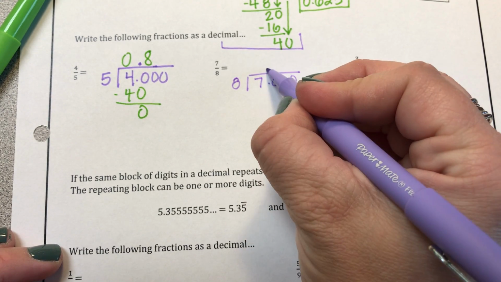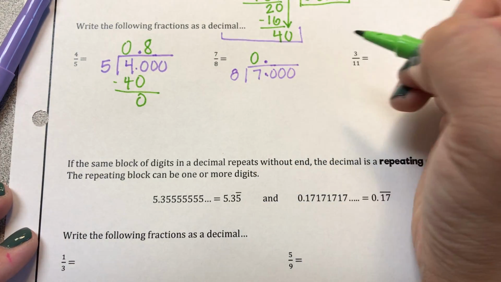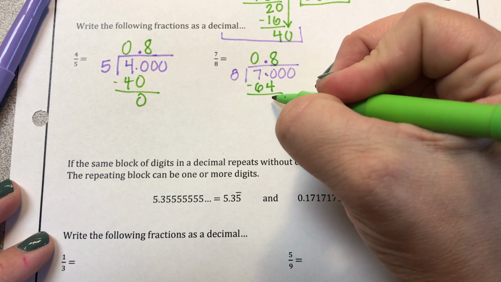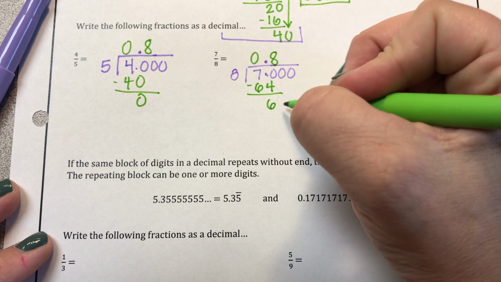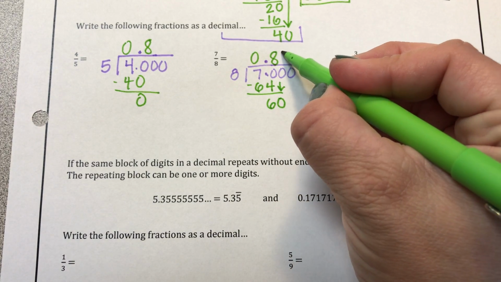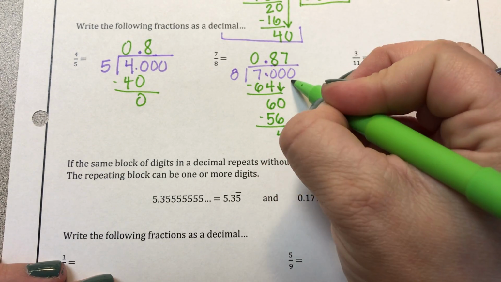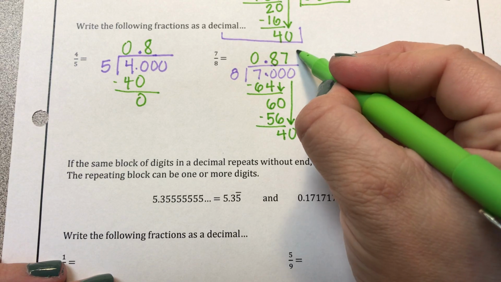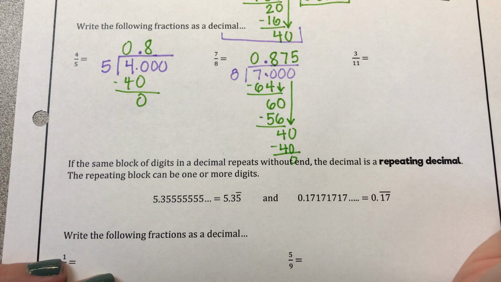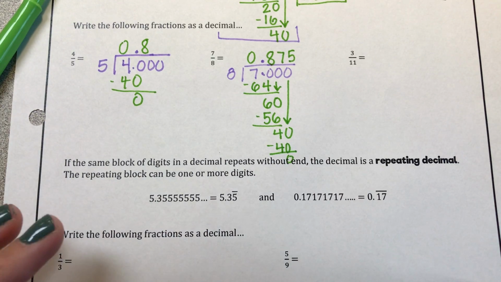I put my decimal and my zeros. 8 does not go into 7, but 8 goes into 70 8 times. 8 times 8 is 64. 70 minus 64 is 6, and then I bring down a 0. 8 goes into 60 7 times. 7 times 8 is 56, and then bring down a 0. 8 goes into 40 5 times. 5 times 8 is 40, and that's 0, so I'm done. 0.875.